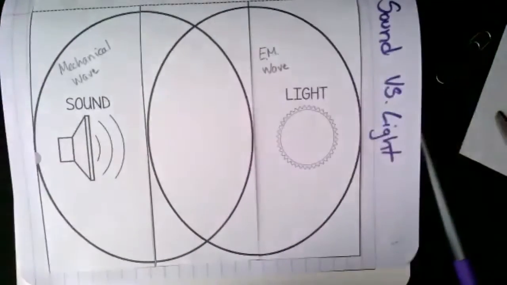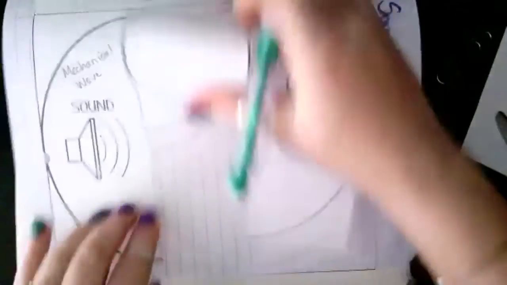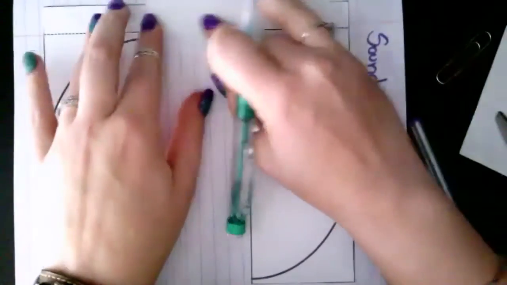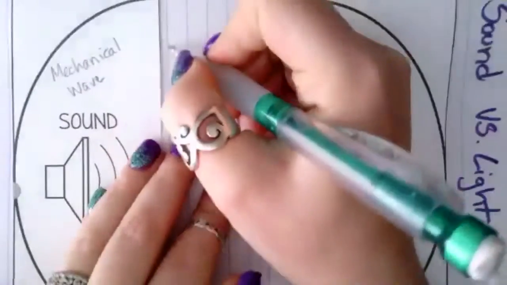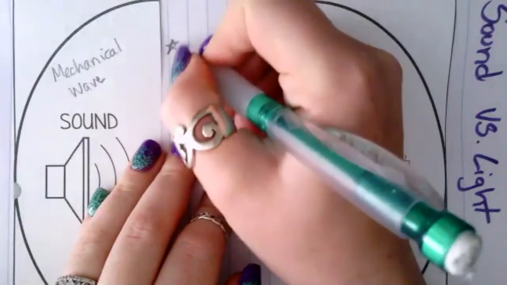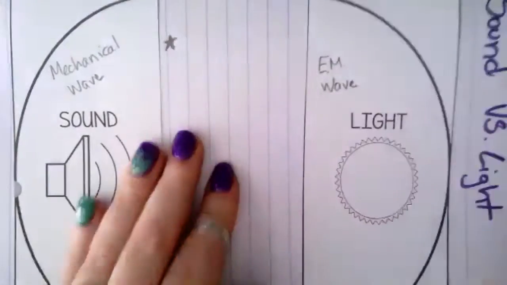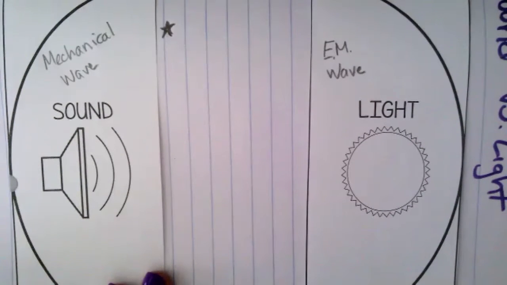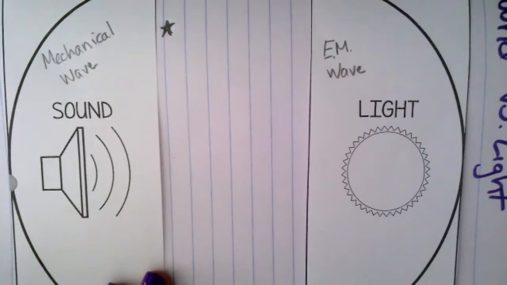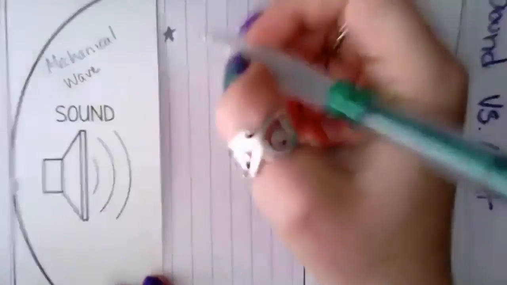What's one of the similarities between an EM wave and a mechanical wave? This one's really obvious. I know. Okay, what is it? They're both waves? Correct. They are both waves.